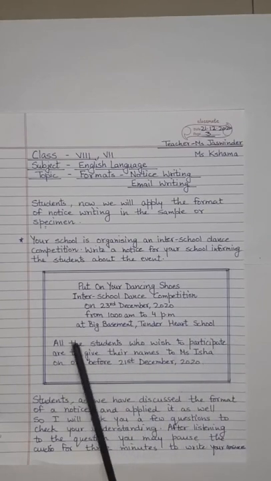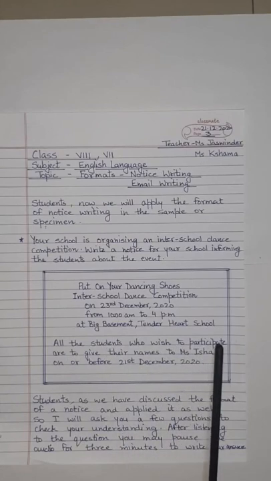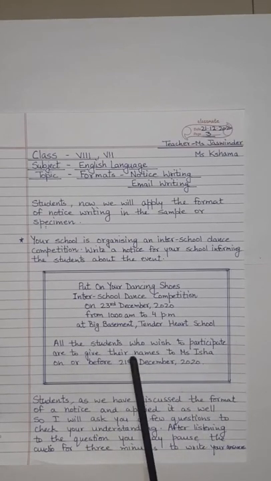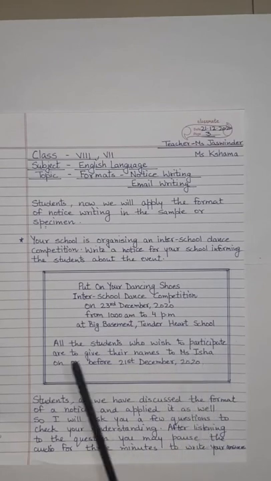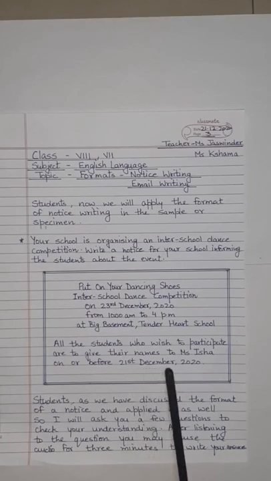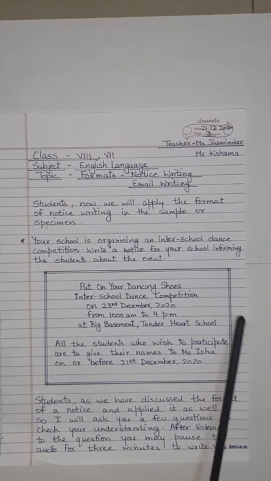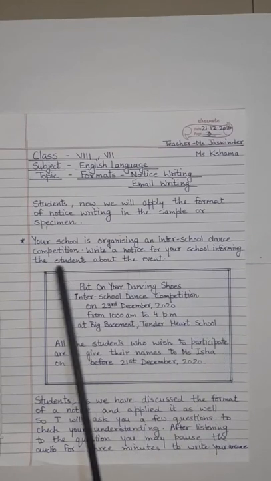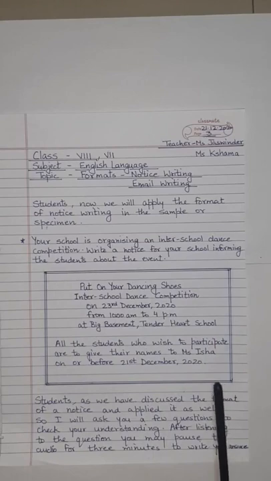Then all the students who wish to participate are to give their names to Mrs. Isha on or before 21st December 2020. So students, here you see box should be drawn properly with pencil and scale.